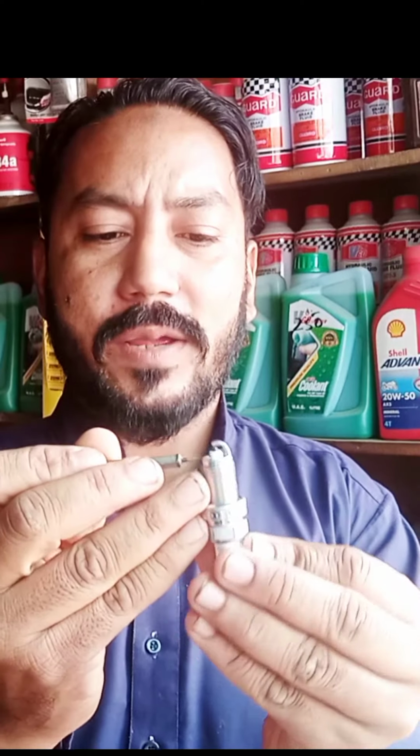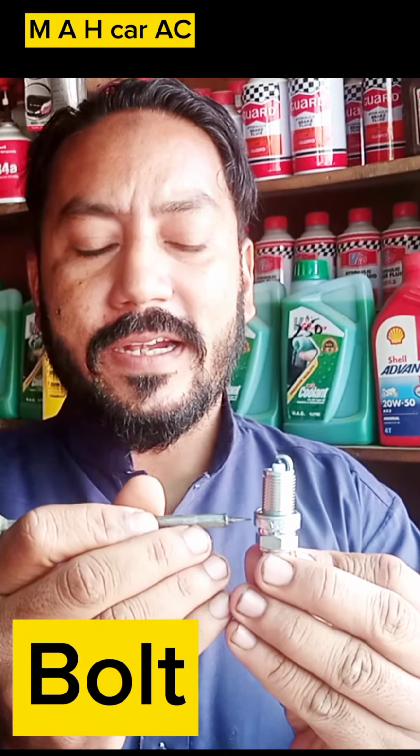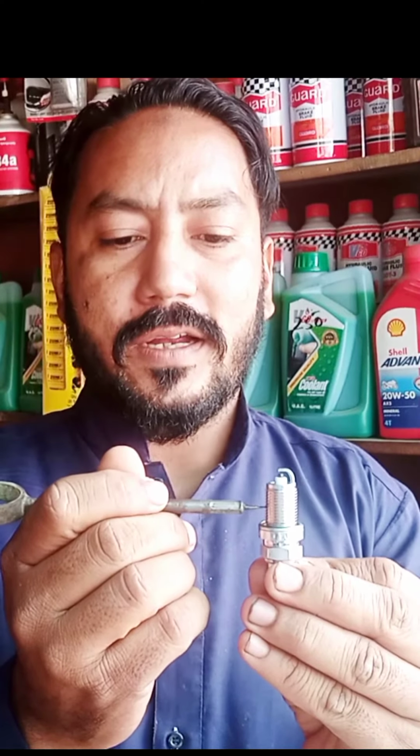The second step, you can see it now in front of my hands. You can say it's a bolt. It's a bolt. The work is the pass tensile test.